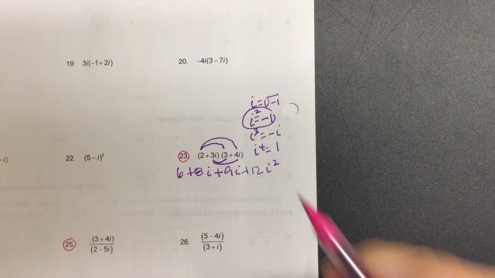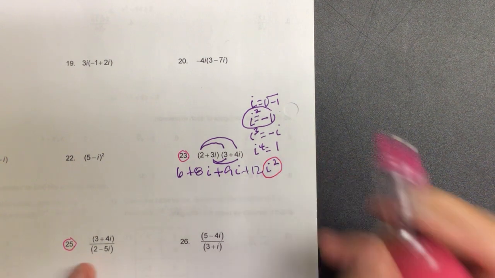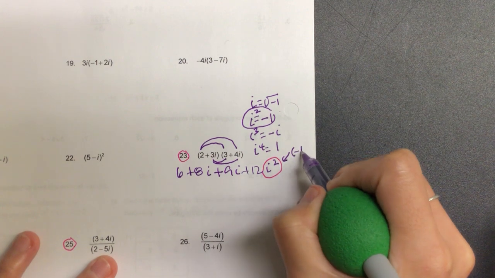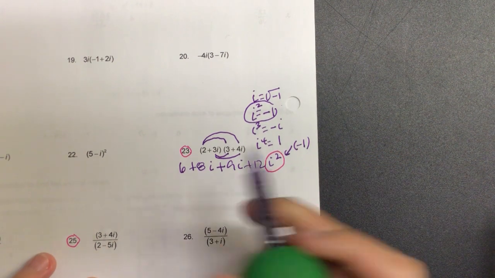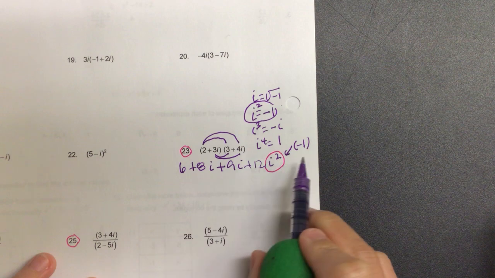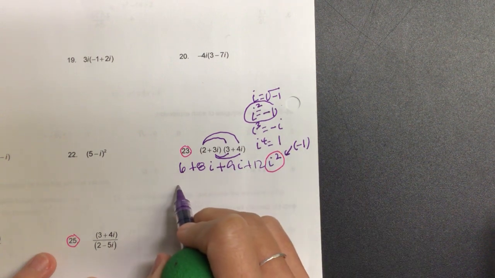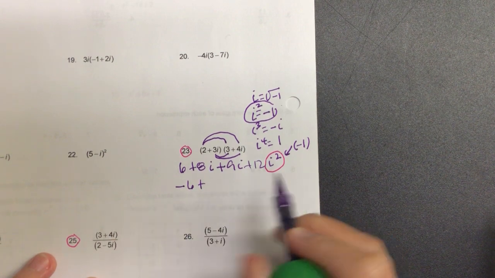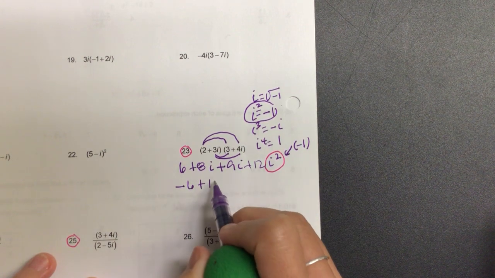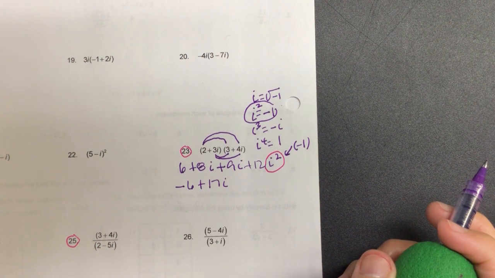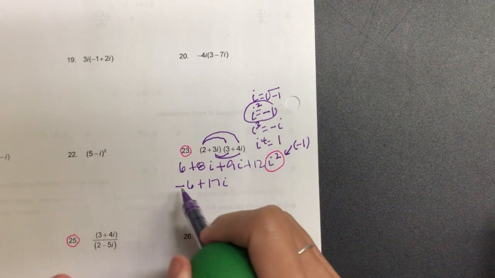So given that, let's go ahead and resimplify. This alone is going to be negative 1. So when I combine like terms, it's really 6 minus 12, right? So that's going to give us negative 6. How many i's do I have? 17i. And we want it in terms of one single i. I see one single i. Okay? So we're good to go.